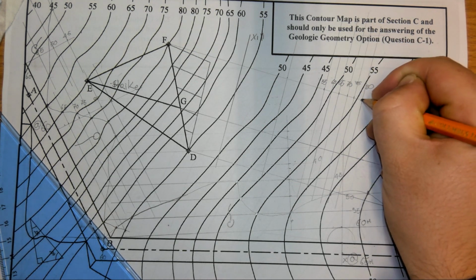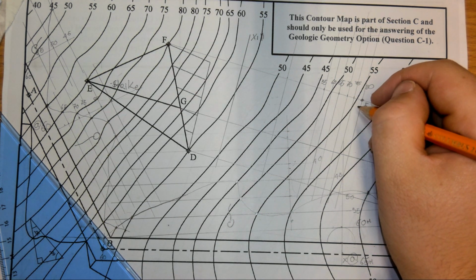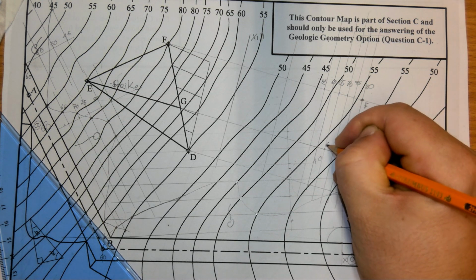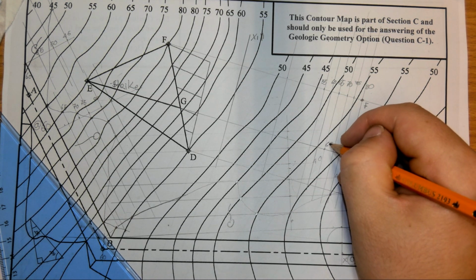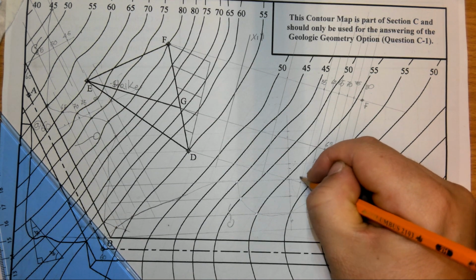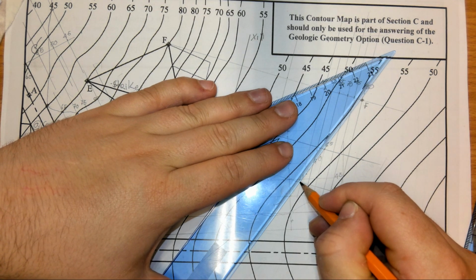So F is at altitude 80. E is at altitude 65. And D is at altitude 55. So all these points joined together should give me a straight line if I've done it right. Okay, and they do.